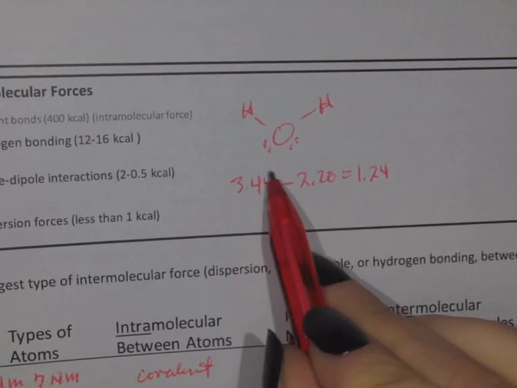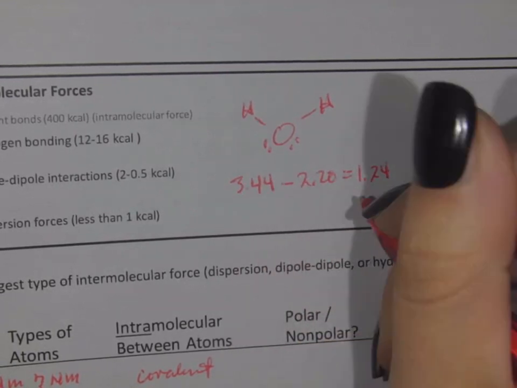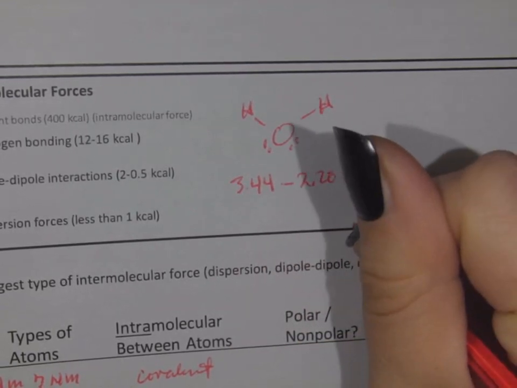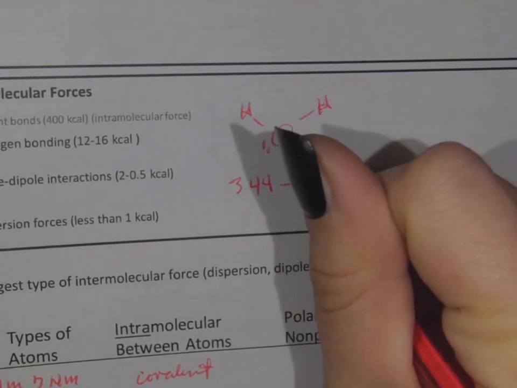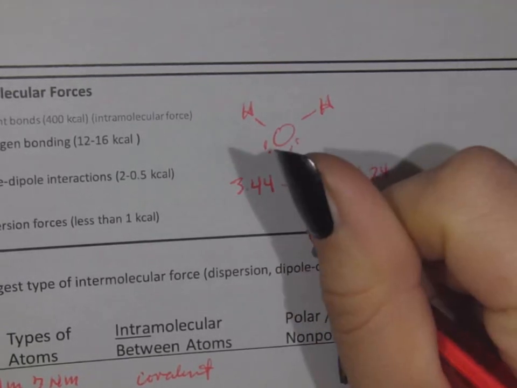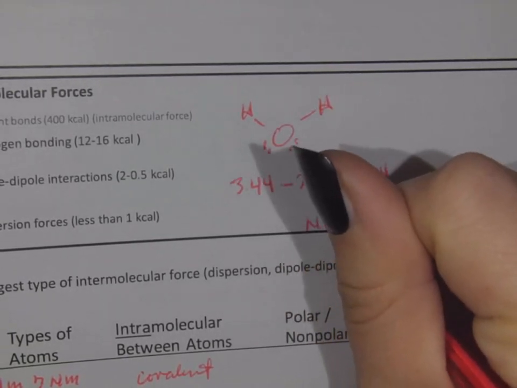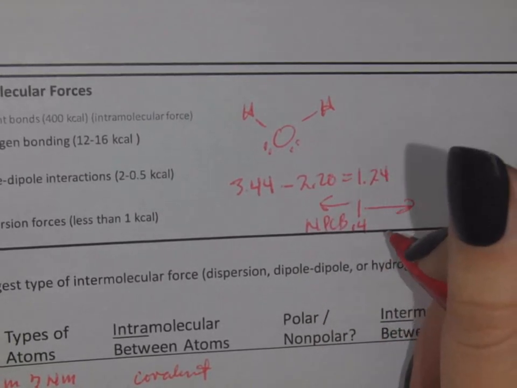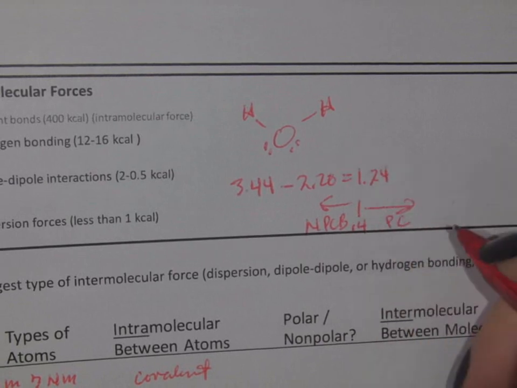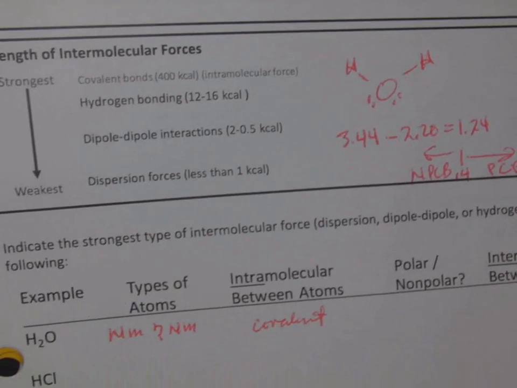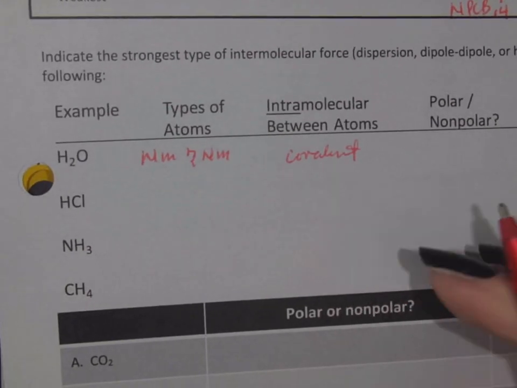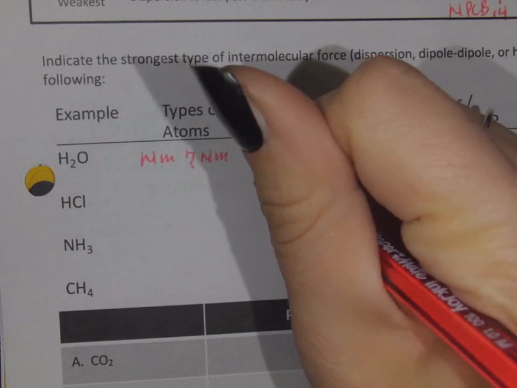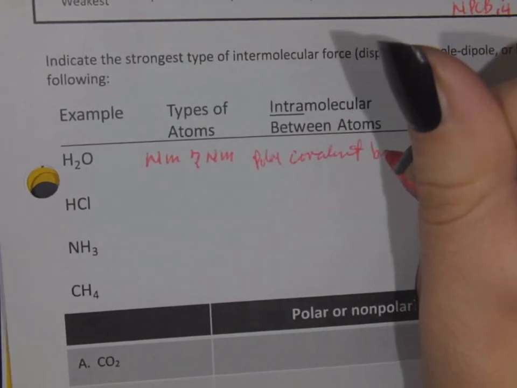If this difference, this subtraction of electronegativity, is less than 0.4, 0 to 0.4, we would say that it's a non-polar covalent bond. But if it's greater than 0.4, then we're going to call it a polar covalent bond. And so this intramolecular force is a polar covalent bond.